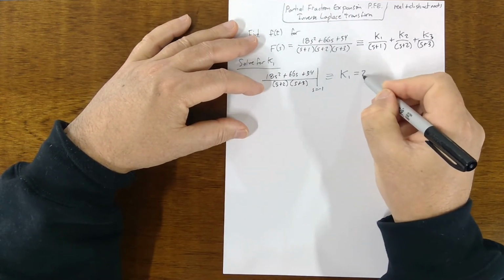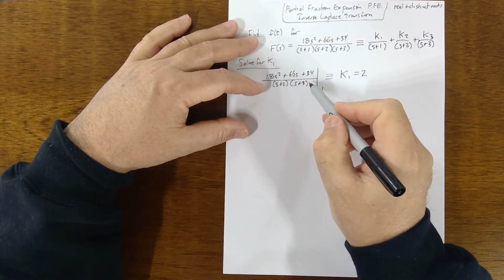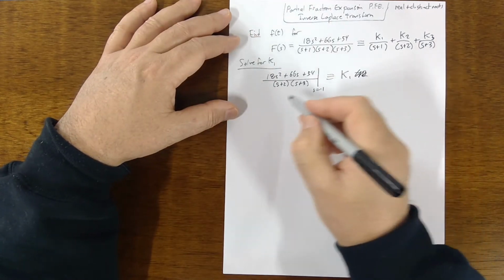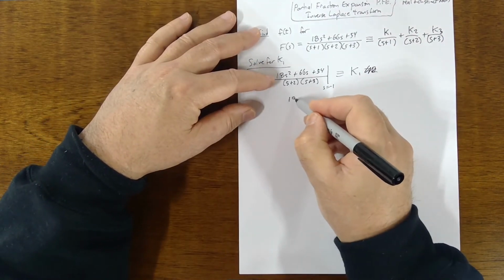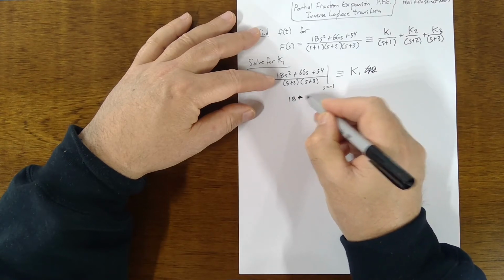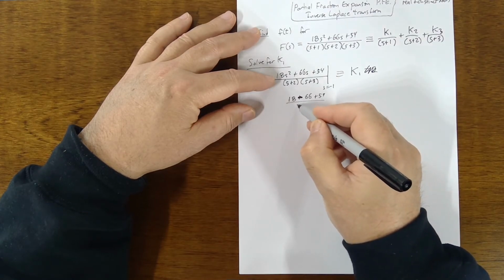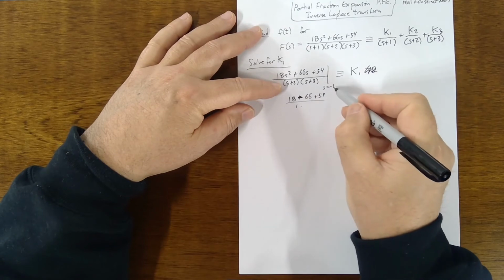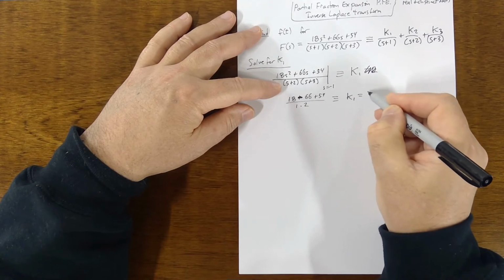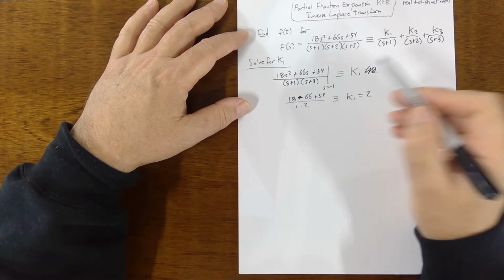So this ends up being 2, if you plug in minus 1 into all of these things. Yeah, it's 2. I guess I could do one more step. So plugging in minus 1 here, 18, you're going to get 1, because minus 1 squared, right? And then minus 66, plugging in the minus 1, and then plus 54 on the numerator. And then you're going to get 1 here. Minus 1 plus 2 is 1, and then minus 1 plus 3 is 2. You're going to get that, which is equal to K1, and K1 has the value 2. This is just this identity symbol to be more proper about the mathematics.